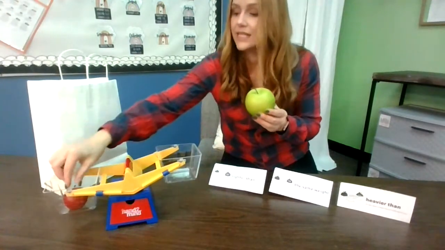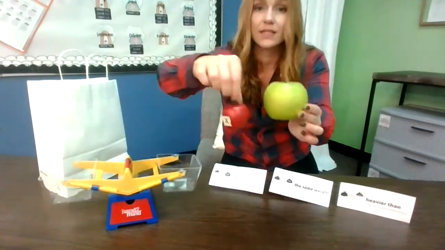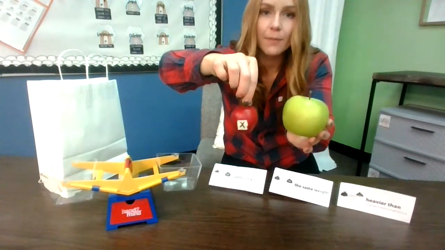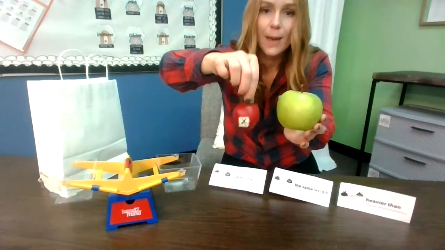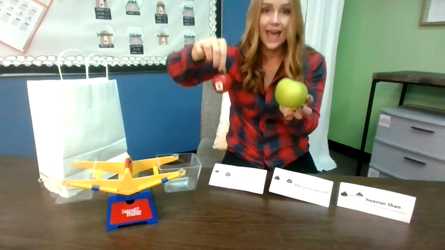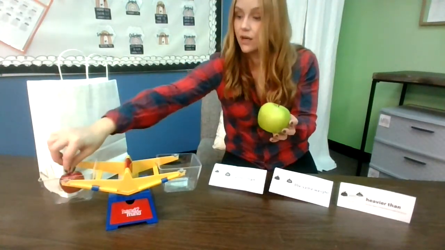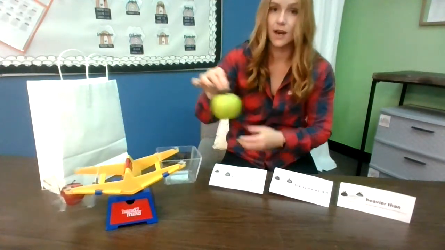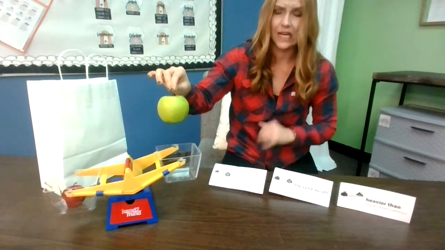So let's see the size first before we compare weight. Which apple is bigger? Which color? The green apple is bigger than my X apple. Now let's see which one is heavier than our X apple, the same as our X apple, or lighter than our X apple. Can you think what a connection might be?